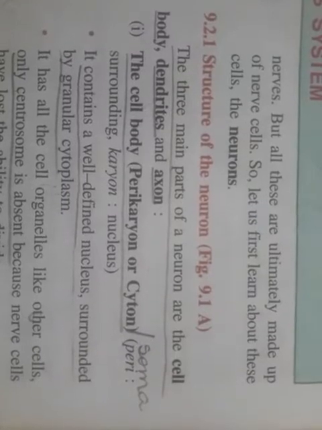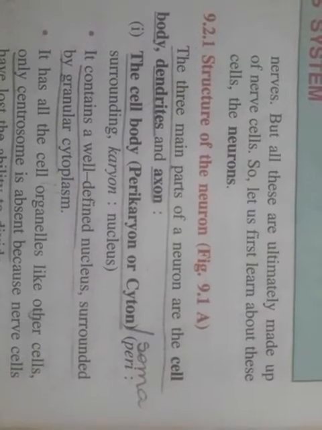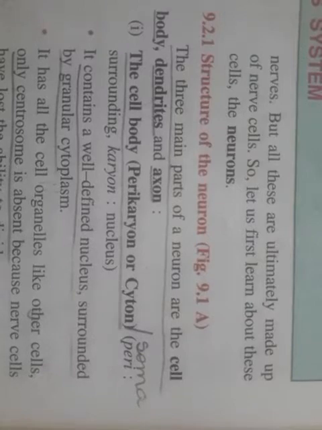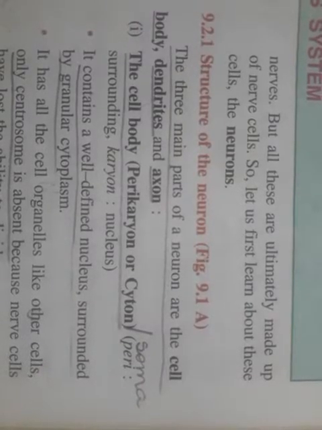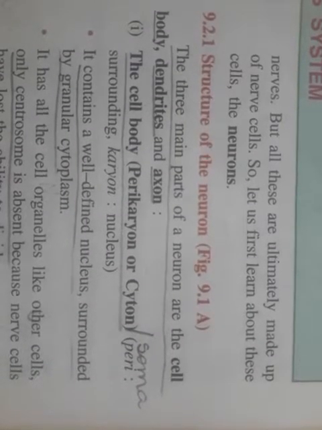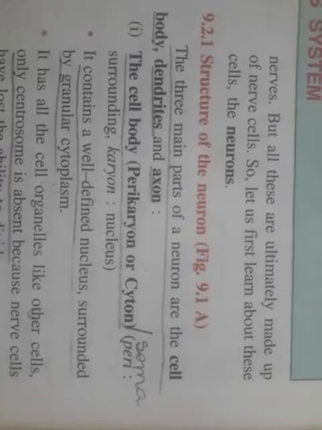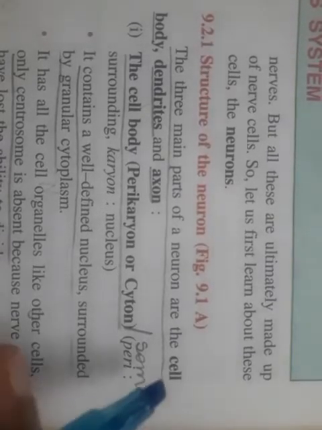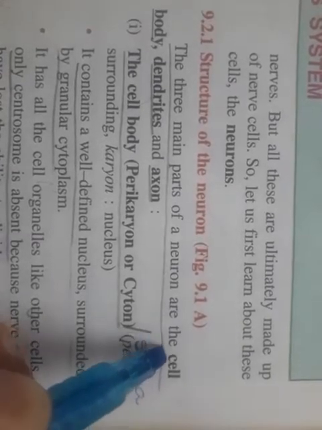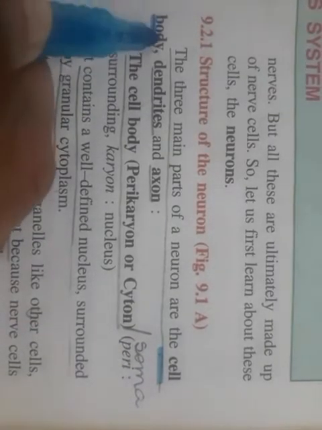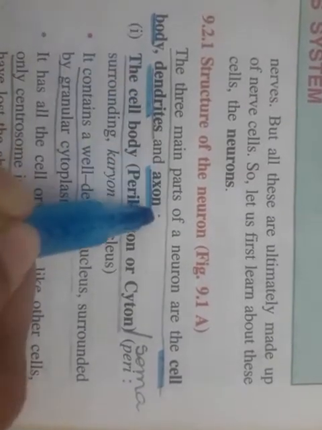Structure of a neuron. I remember you have done this diagram in class 8th as well as in class 9th. Now let's have a look at it in detail. The three main parts of a neuron are cell body, dendrites and axon.